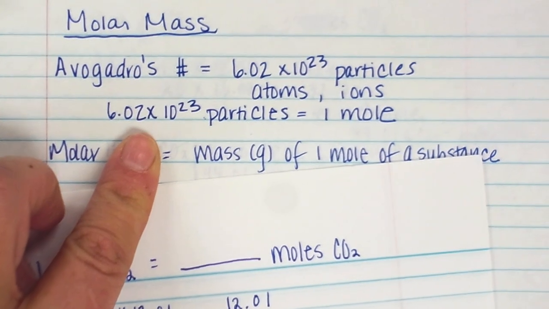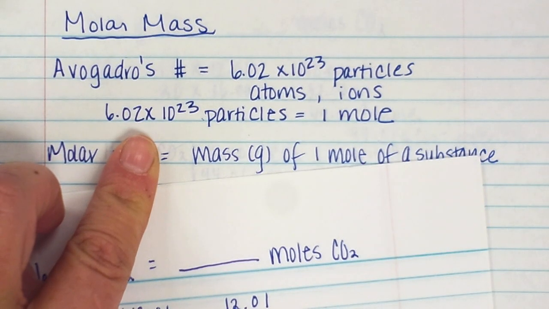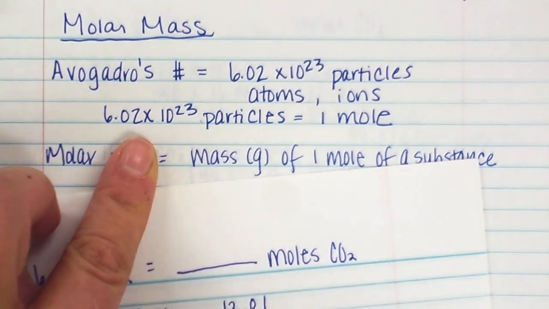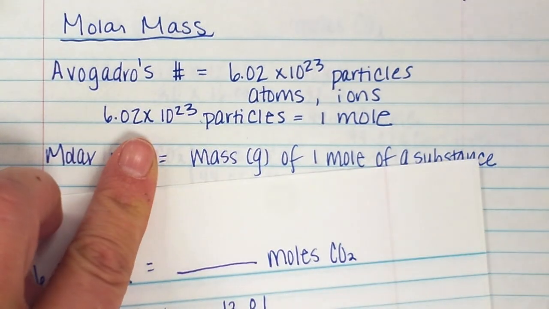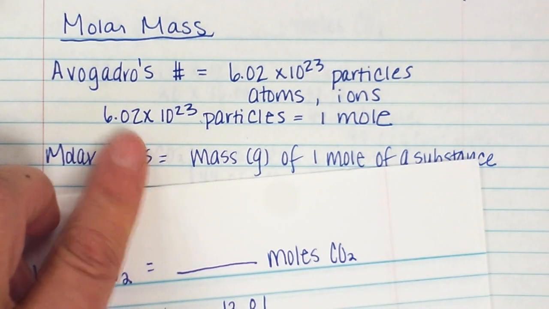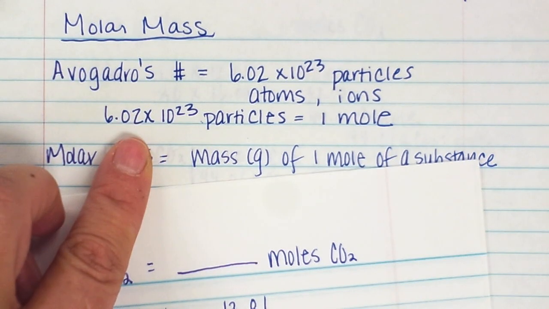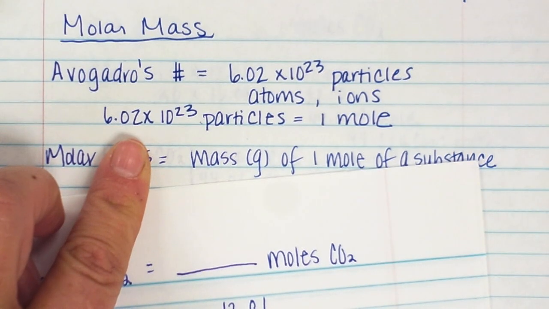If I tell you I have 0.4 of a dozen, I don't need to tell you that I have 0.4 times 12. I'm just telling you I have 0.4 times a dozen, and that tells you what I have. So I'm telling you 0.4 times this number. That's what's in this number of moles. So it actually is a number. It's not a thing. It's a number.